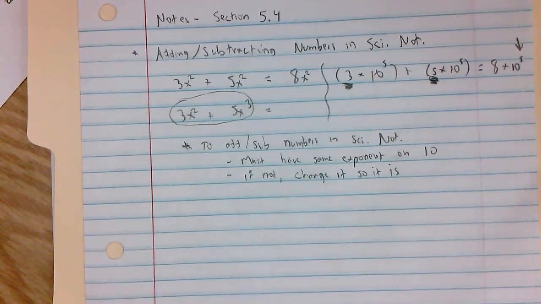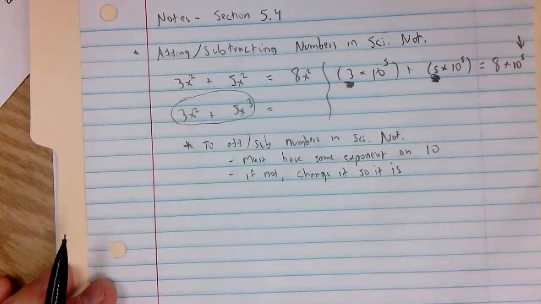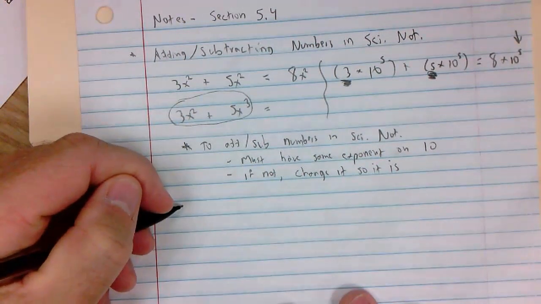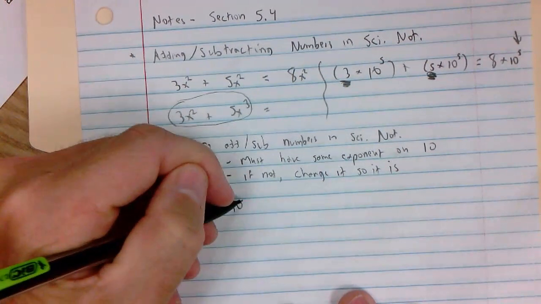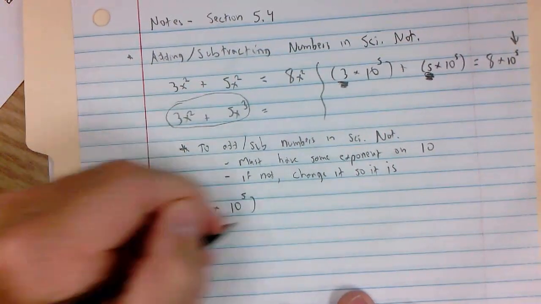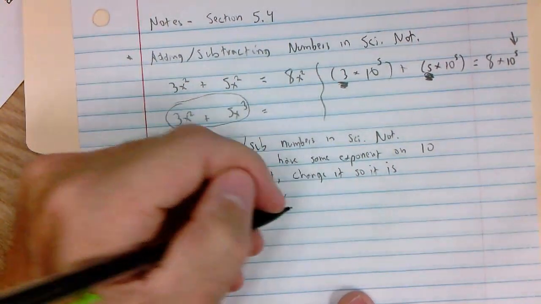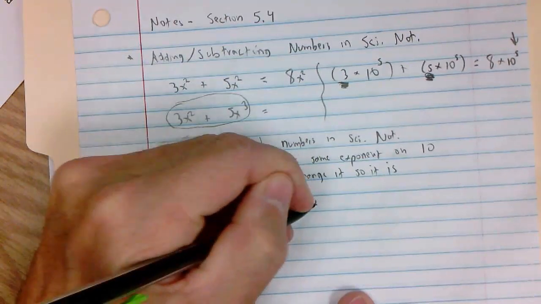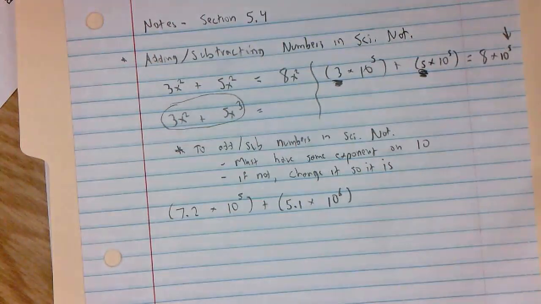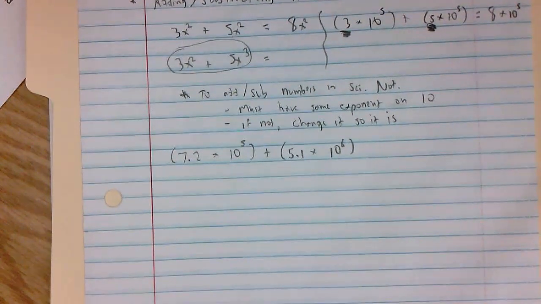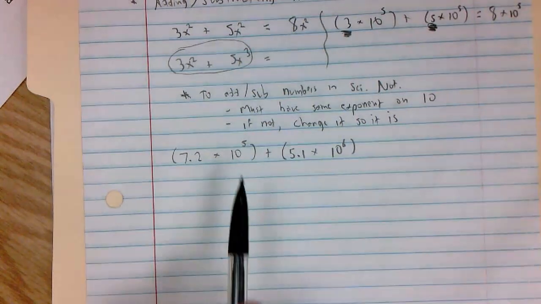But what happens if I do not have the same exponent on the 10? So let's do an example of that. What if I have 7.2 times 10 to the 5th plus 5.1 times 10 to the 6th? How am I going to add those together when they do not have the same exponent on the 10?